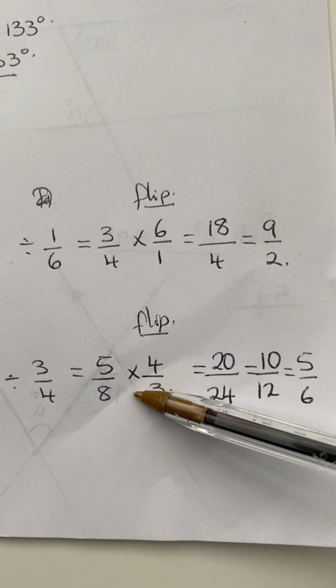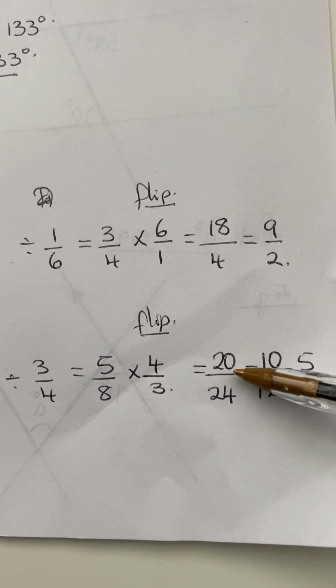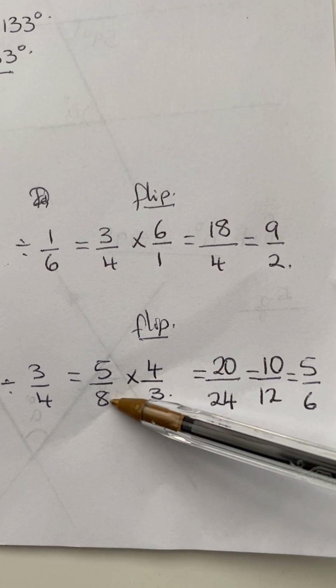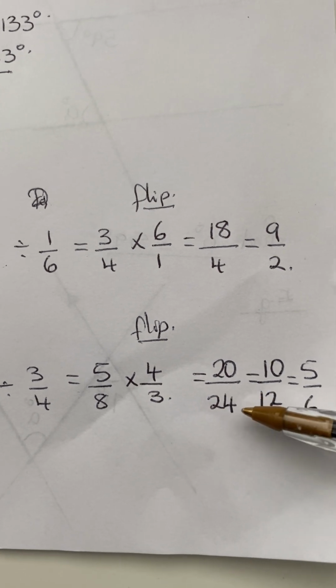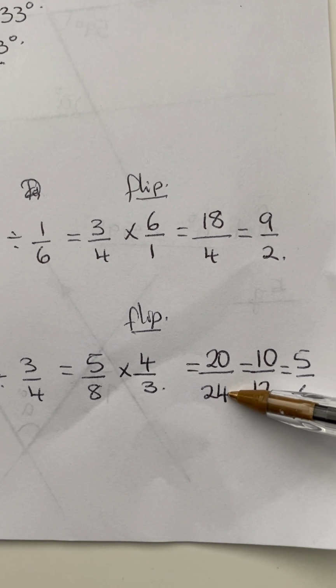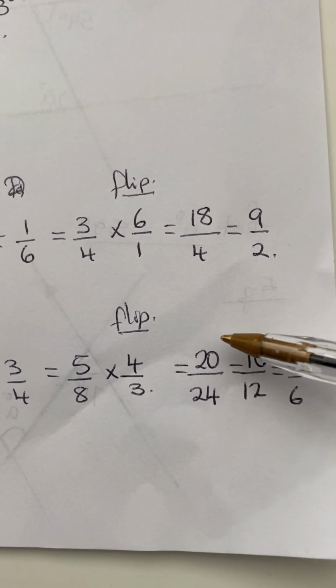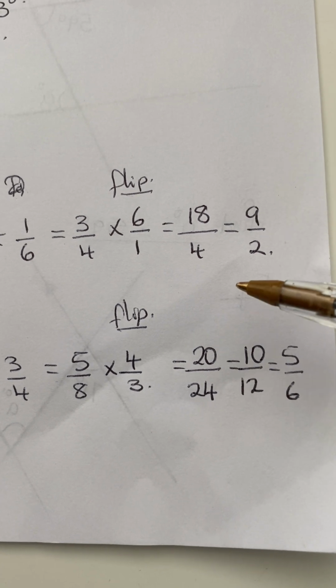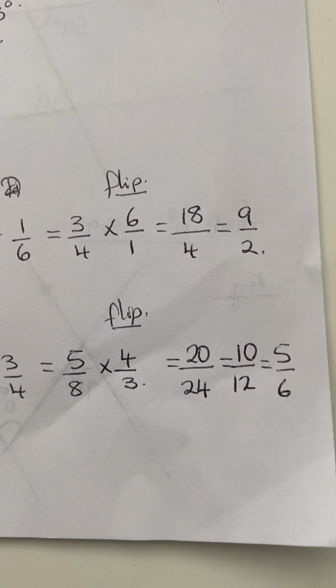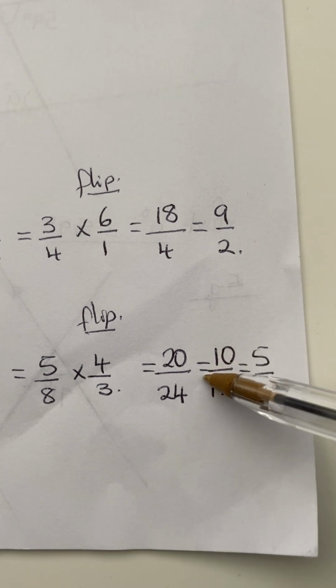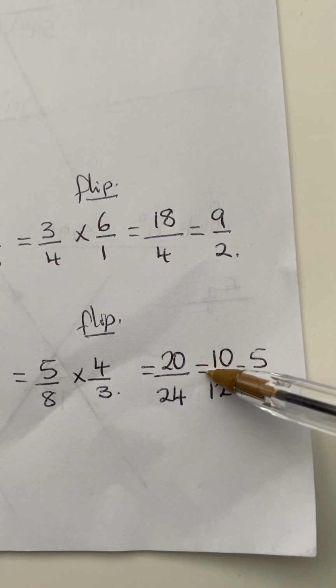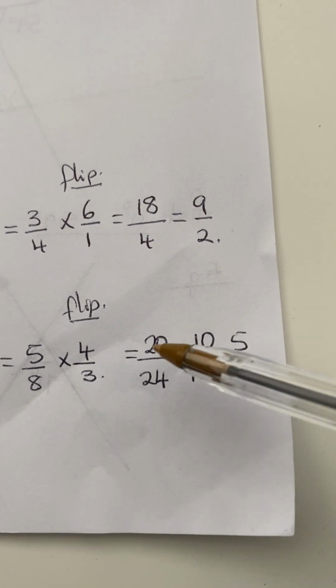So 5 times 4 is 20. 8 times 3 is 24. Half of this is equal to, not take away. Okay.